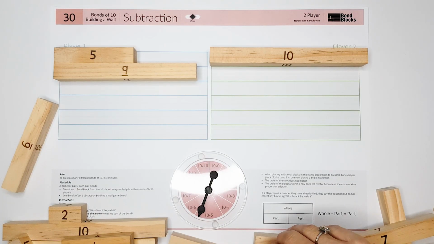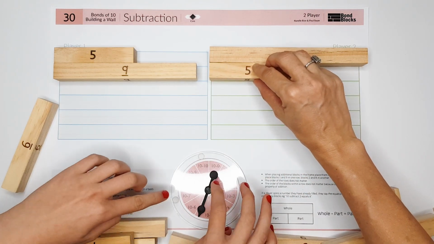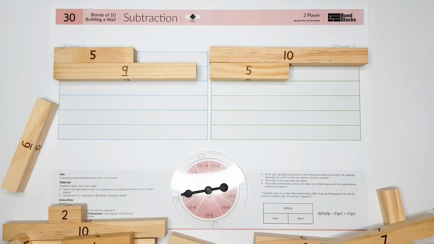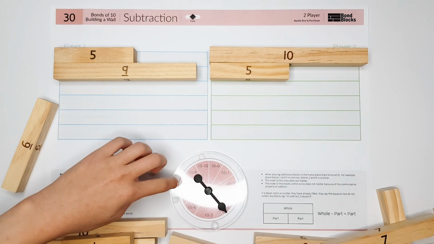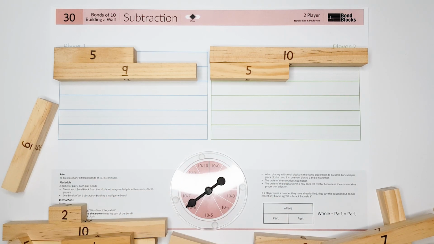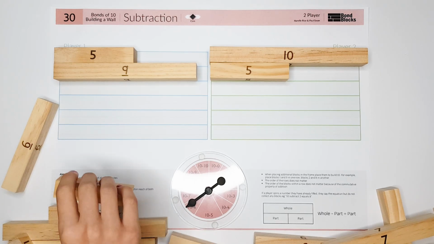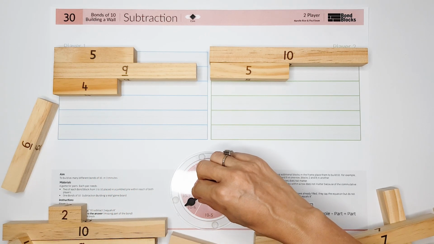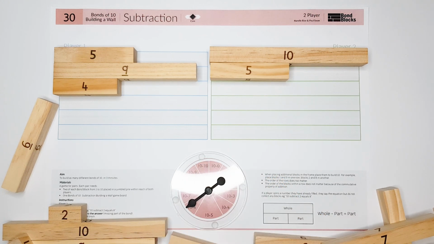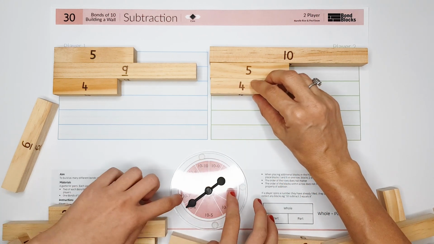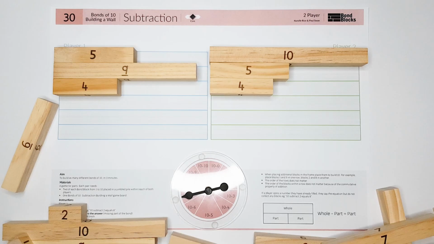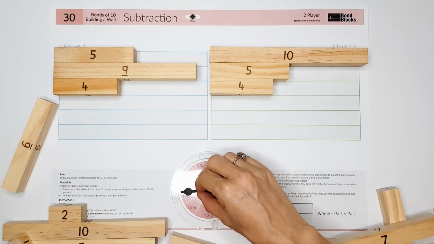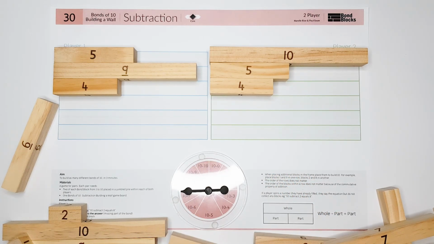10 subtract 5 equals 5. You can spin again. 10 subtract 6 equals 4. Similarly, 10 subtract 6 equals 4. 10 subtract 7 equals 3.